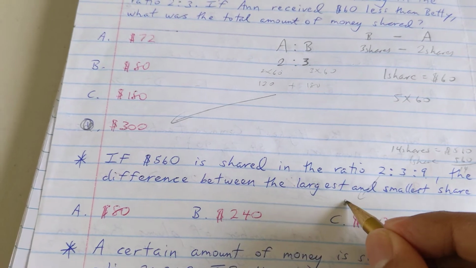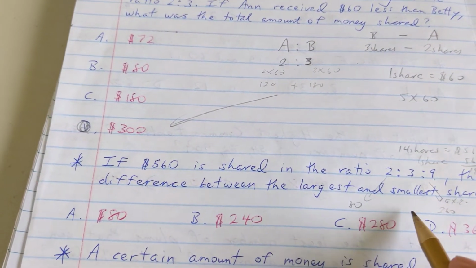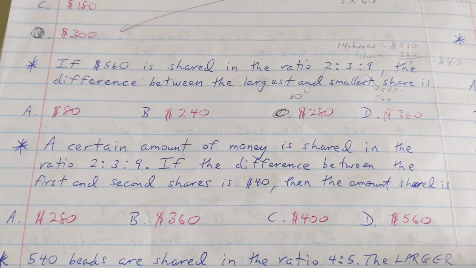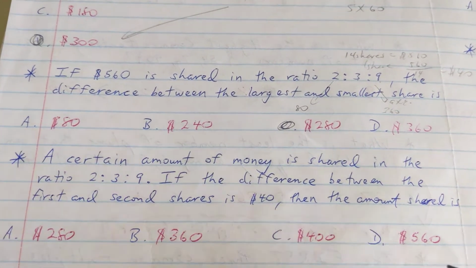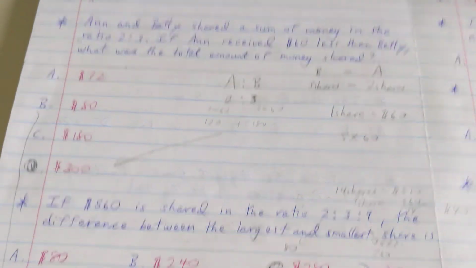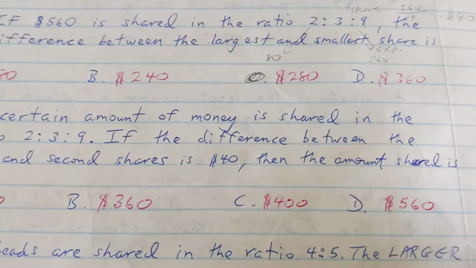2 shares will be 2 by 40, 80. 9 shares, 9 by 40, 360. And difference means subtract. I want to subtract those two. 280. Same idea here again. Just a rewording, similar to how they reworded the one up here that we just looked at. Then the amount of money shared is 560.